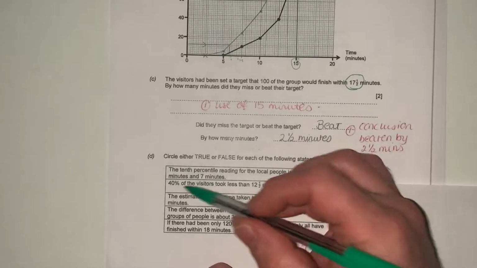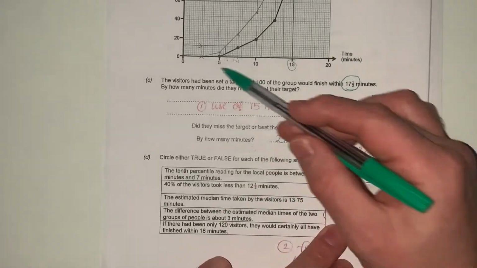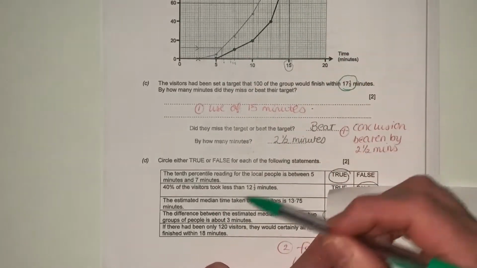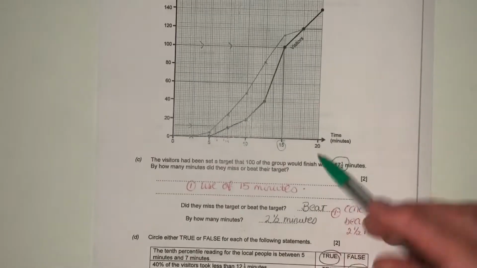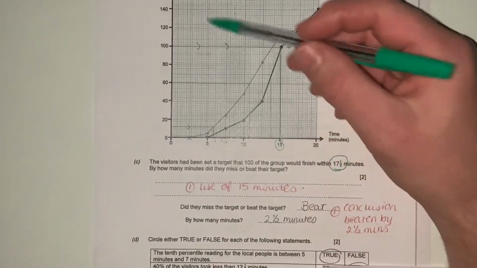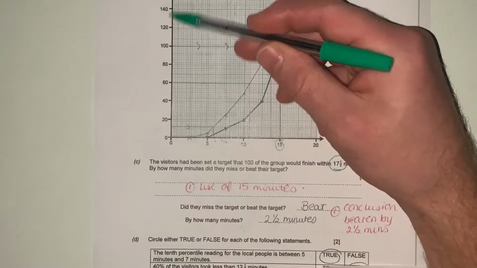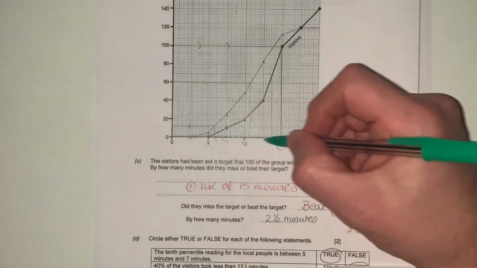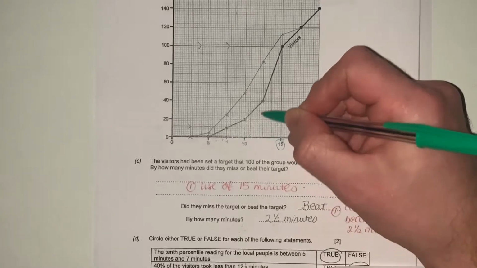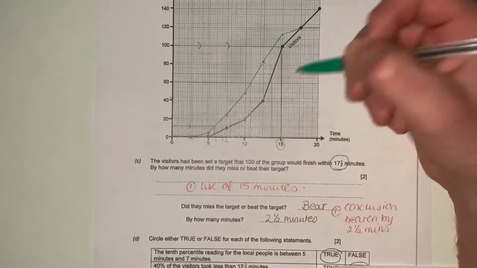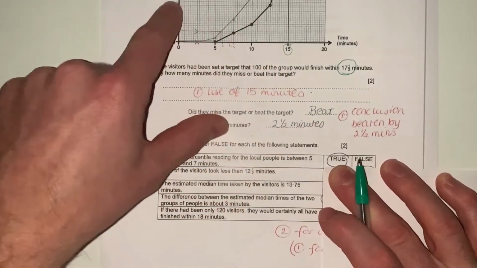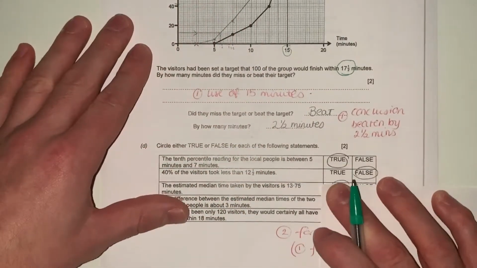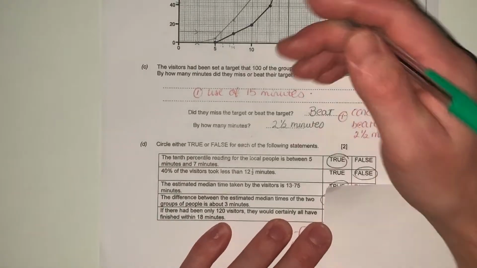That's true. 40% of the visitors, so now we're looking at the black one, to less than 12.5 minutes. So if I went to 12.5, or if you found 40% of 140, which you could also do, 12.5 minutes is going to be obviously here, up and across. That's smack on 40. So 40 people out of 140, that's false, okay?